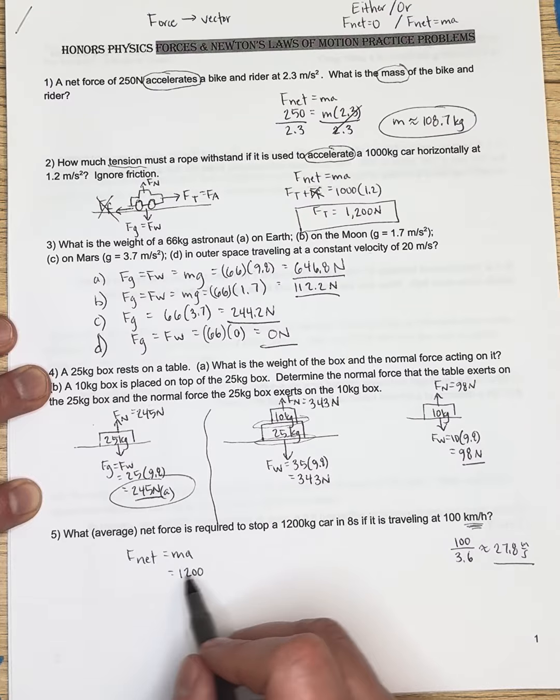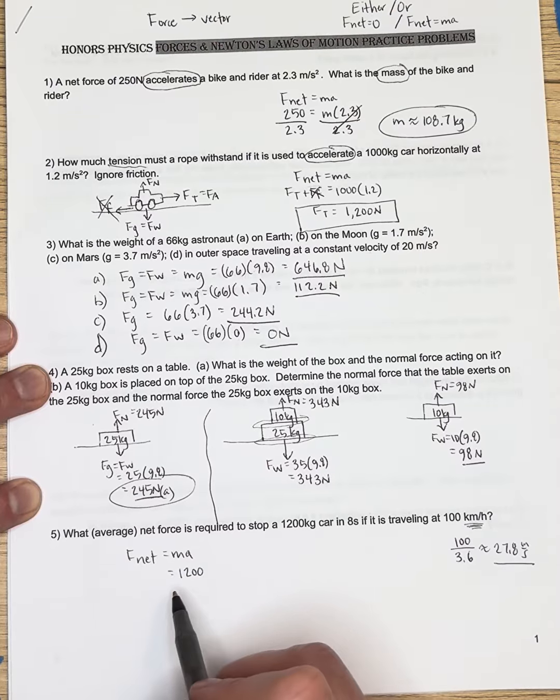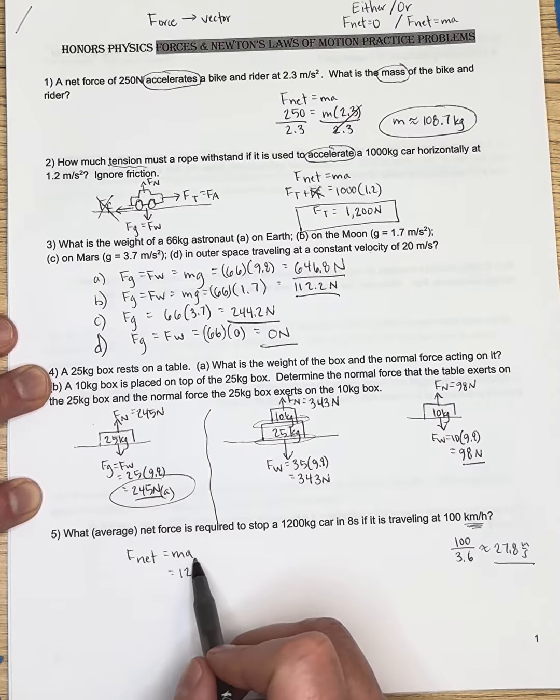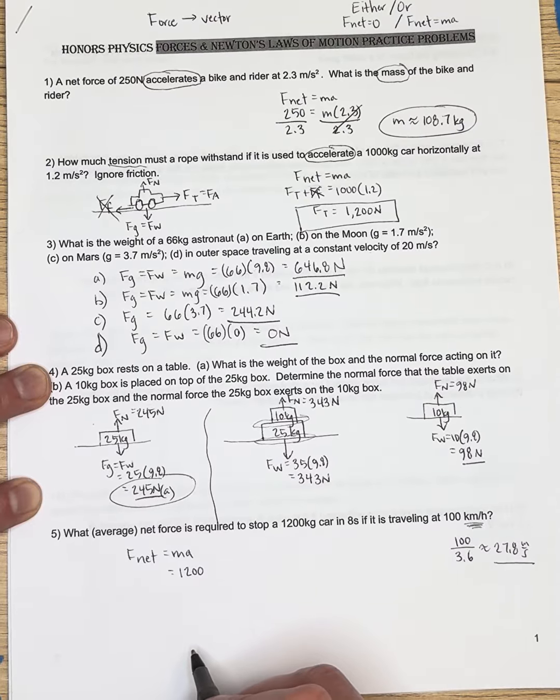We don't have enough information to work with. As easy as Newton's second law is, F net equals ma, we have one equation, two unknowns. We don't know the car's acceleration rate as it stops, and we don't know the net force. One equation, two unknowns. We can't solve it.